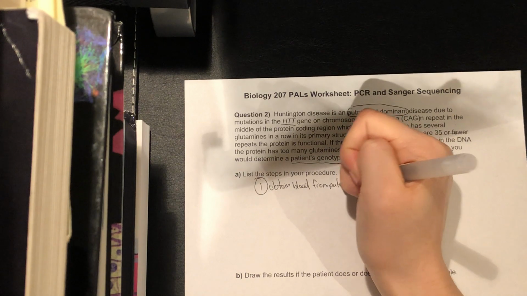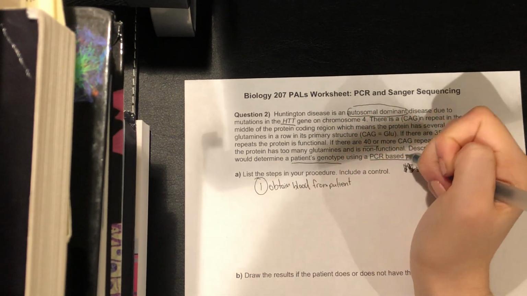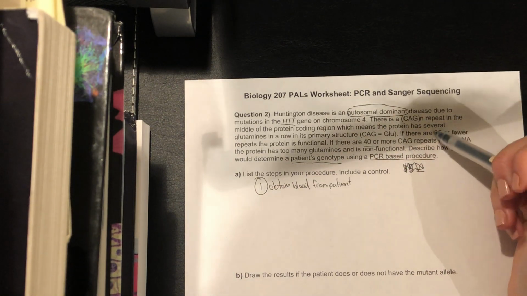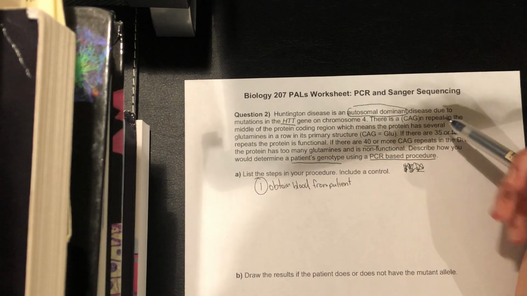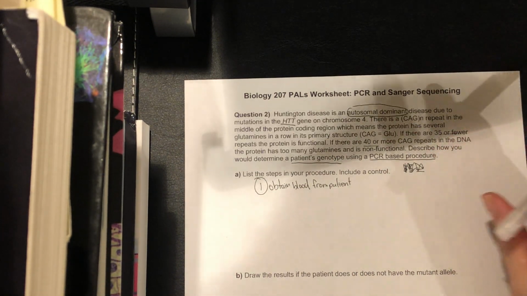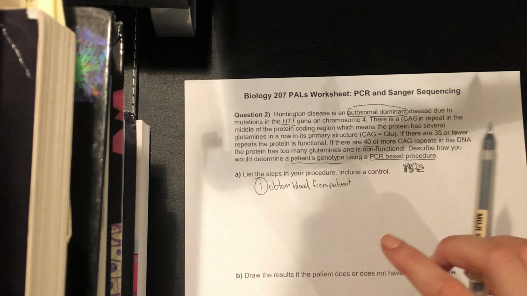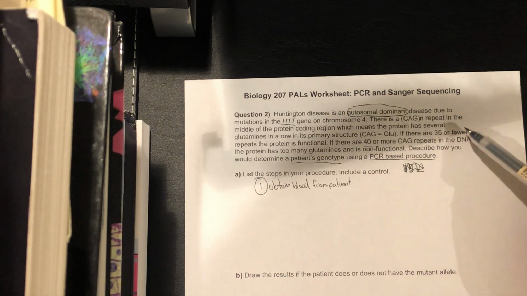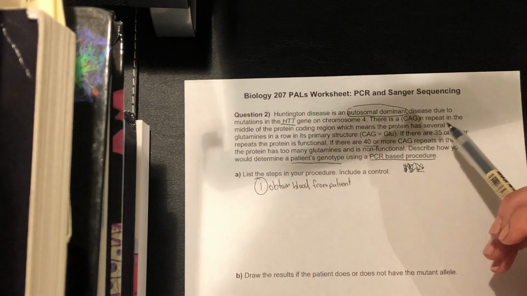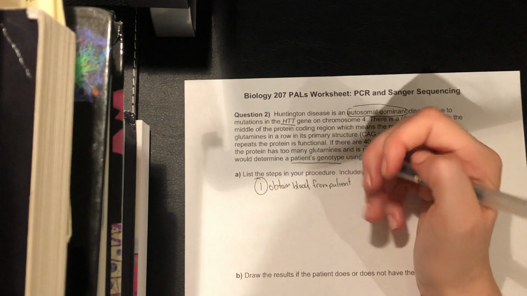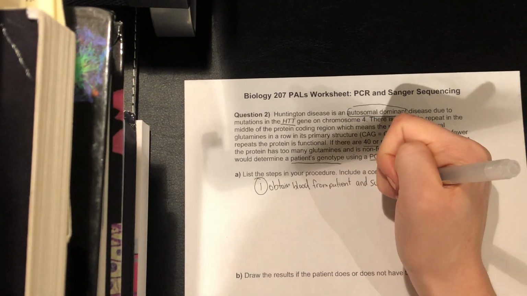But they also tell us that we need a control, and this is super important. Why? Because we need to compare somebody with a wild type, which is 35 or fewer repeats, to the patient. How would we know the size of a band for a patient with a mutant allele if we didn't know the size of the band for those that have a wild type phenotype? You need someone to compare it to, right? So you're going to want to obtain blood from the patient and from someone with wild type alleles.